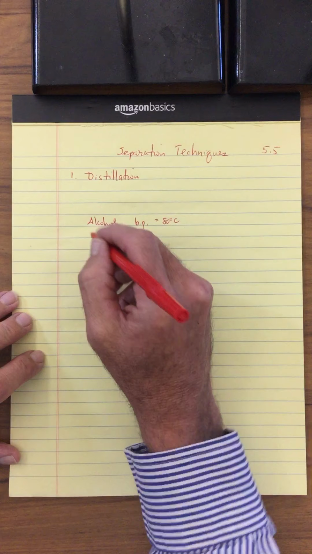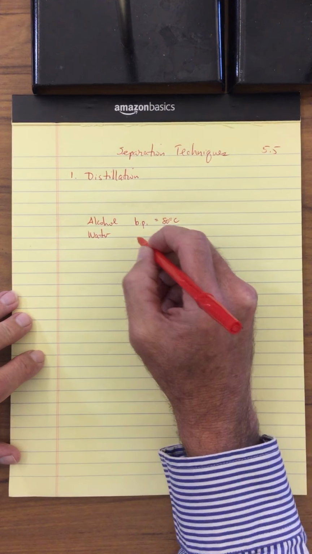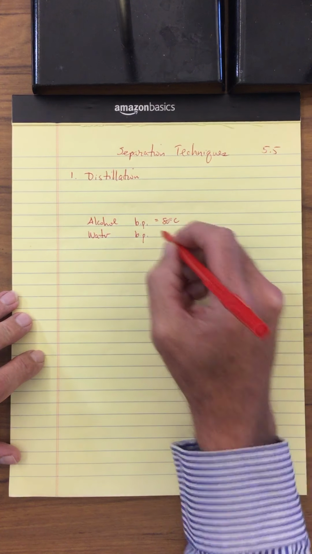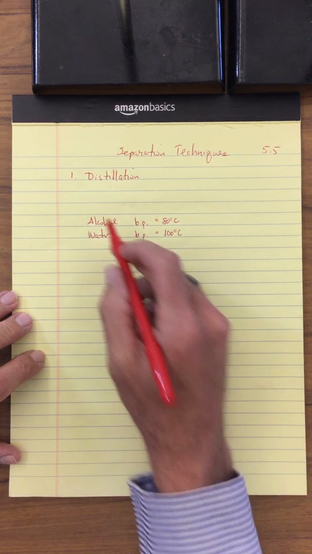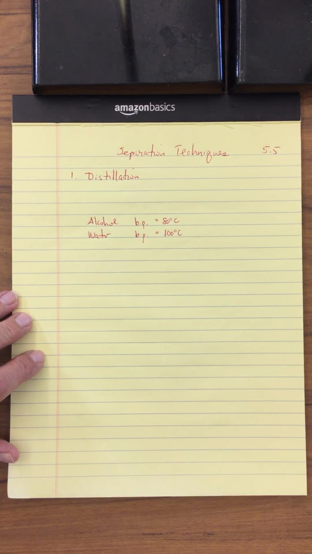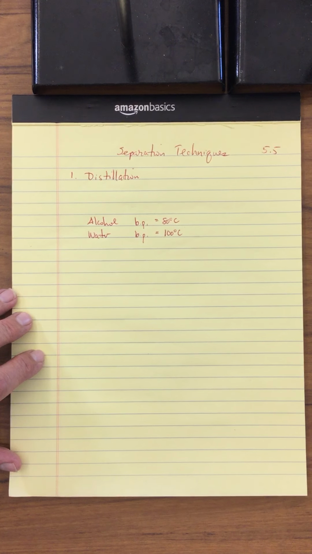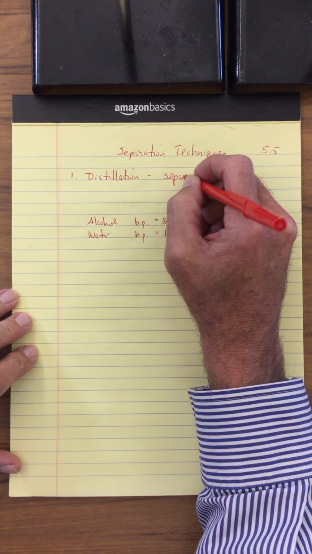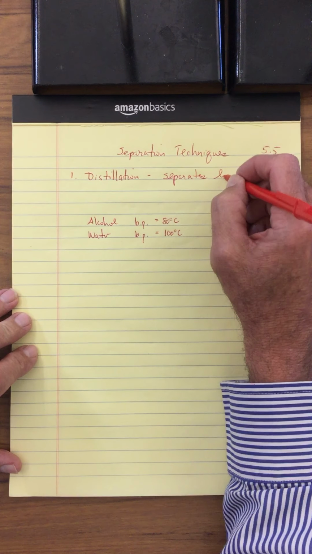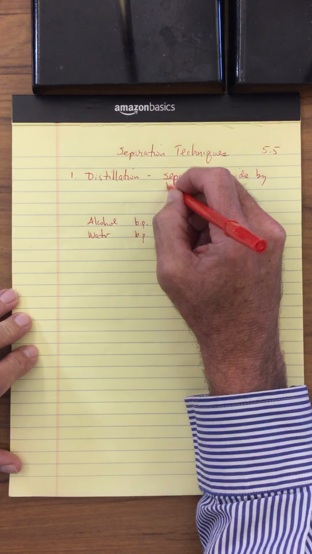Now we're going to mix in alcohol and water. Water has a boiling point, if you remember, of 100 degrees Celsius. What we are going to try to do is have the alcohol and water together as a mixture, and we're going to try to separate them. And that's what distillation is. It separates liquids by their boiling points.